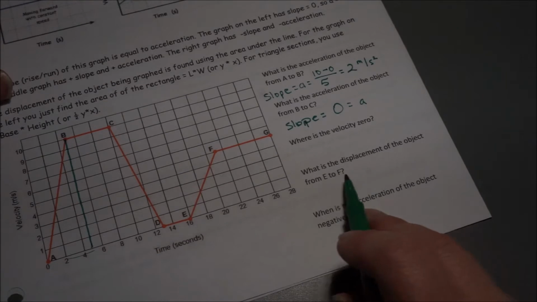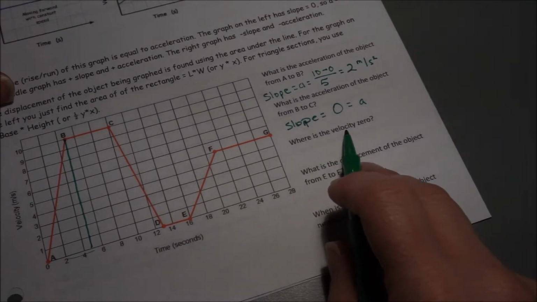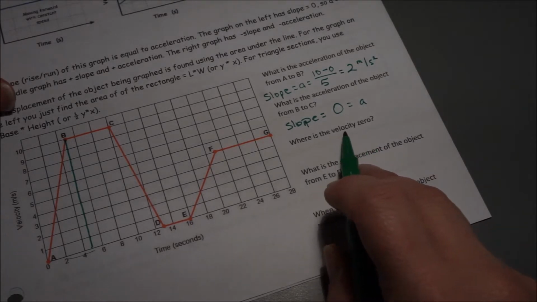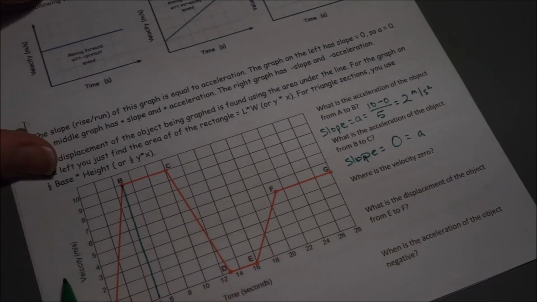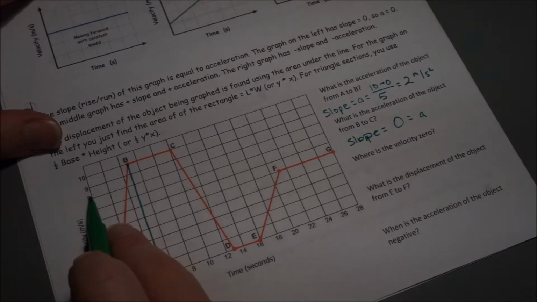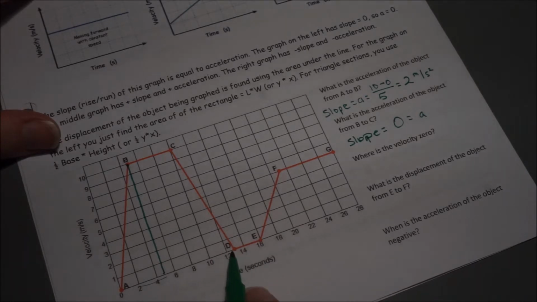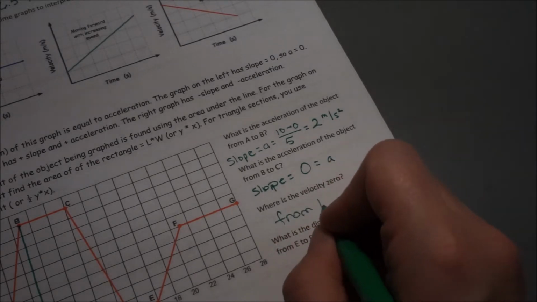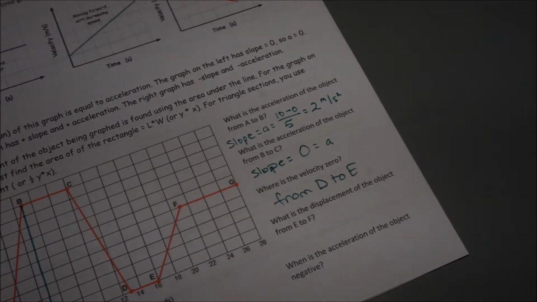What is the displacement of the object from E to F? Oh, I skipped one. Where is the velocity 0? So this is where it gets a little confusing, because on the previous graphs the velocity was 0 when it was horizontal. But now you just have to remember the graph is plotting velocity. So we just have to go down and find the 0 for velocity and go over and say that it's 0 from D to E. Or you could say from 13 to 16 seconds. That would also be correct.